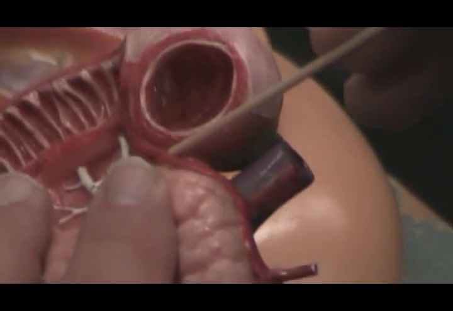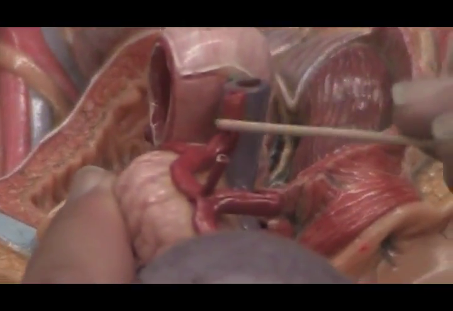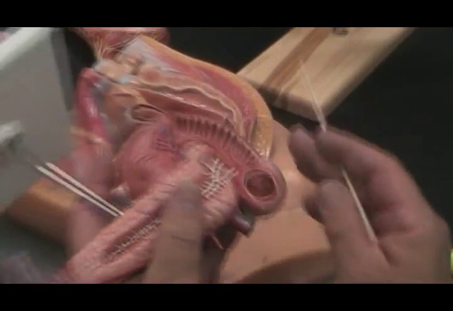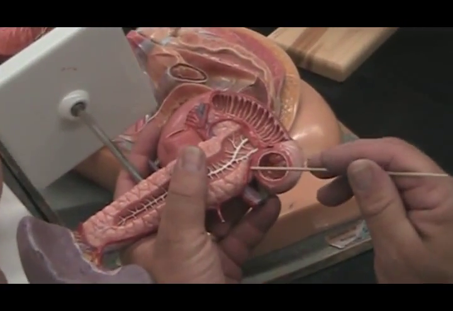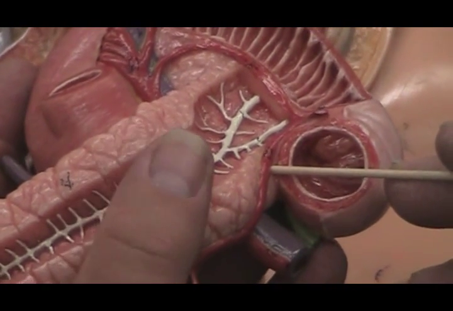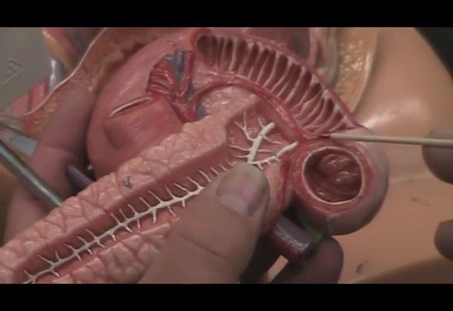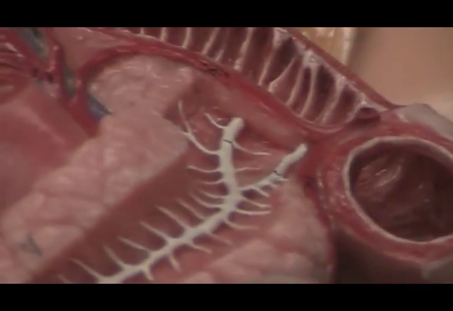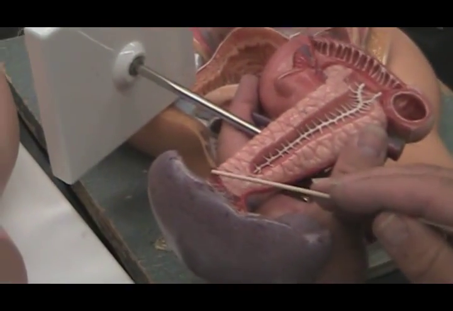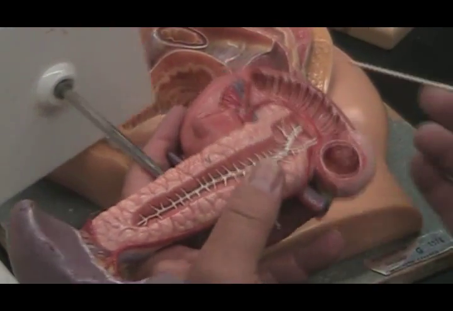Here is the common hepatic. Here's a blood vessel that splits off. Once that occurs, this becomes the hepatic artery proper. This blood vessel here is going to be in between the stomach and the duodenum, so it's called the gastroduodenal. Coming off of that is the right gastroepiploic. So on this side is the left gastroepiploic, on this side is the right gastroepiploic.